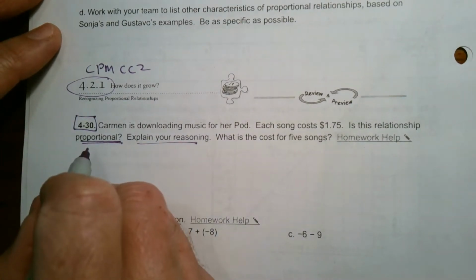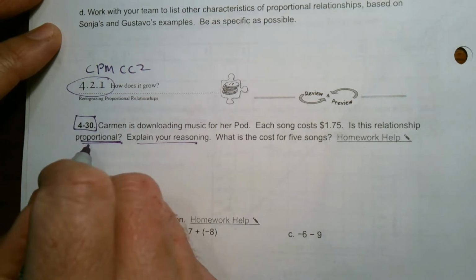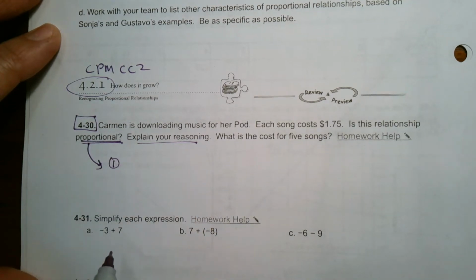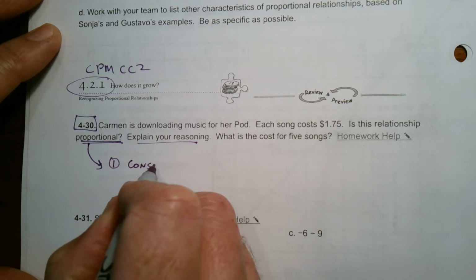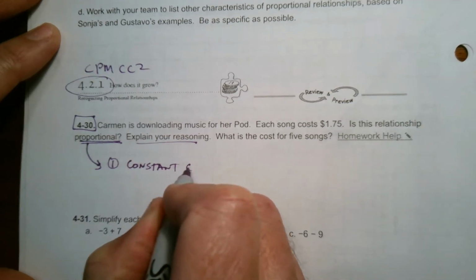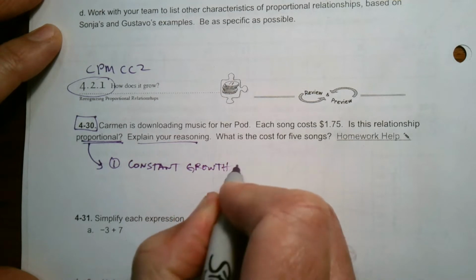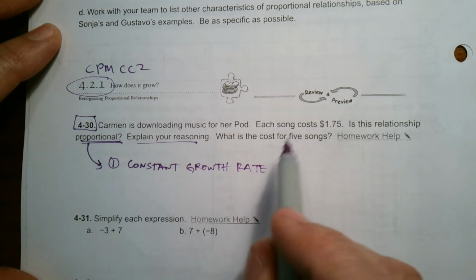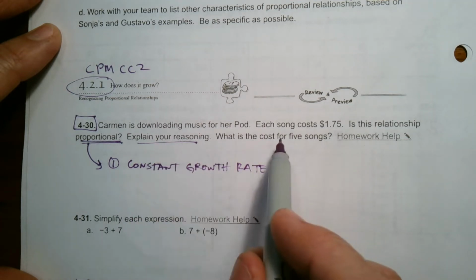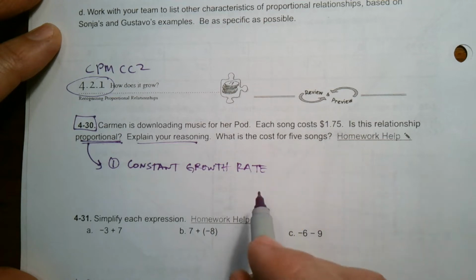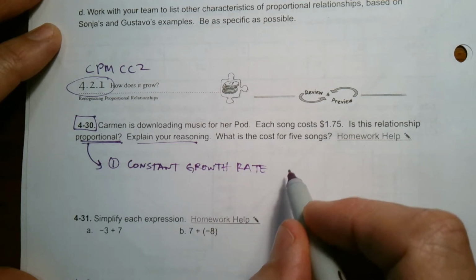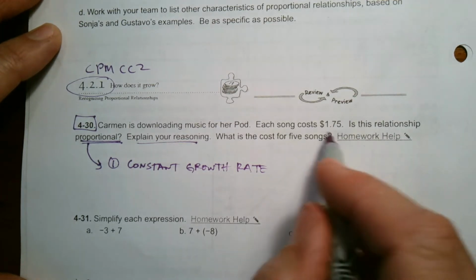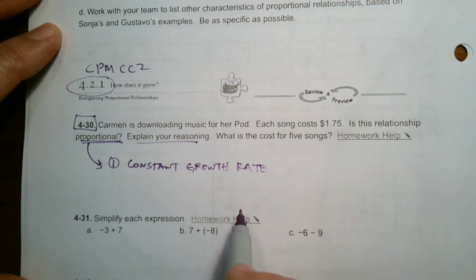There are 2 major factors that decide if something's proportional. The first major factor is if it has a constant growth rate. Meaning, if I can look at the situation and the growth is always consistent. If it's continuing to add the same each time, or double each time, if there's a consistent growth.